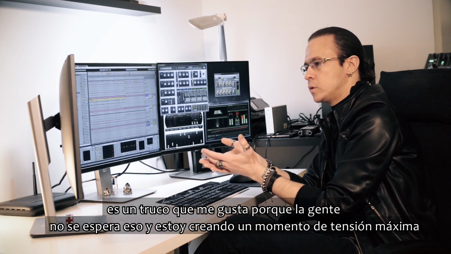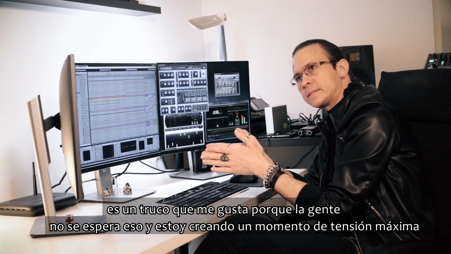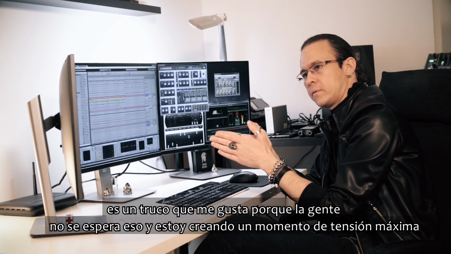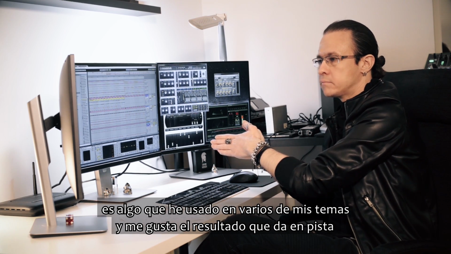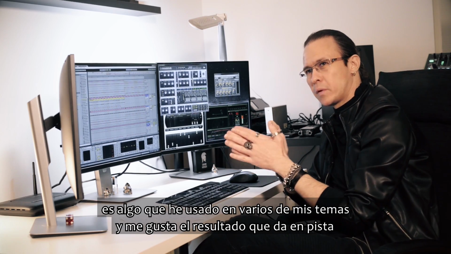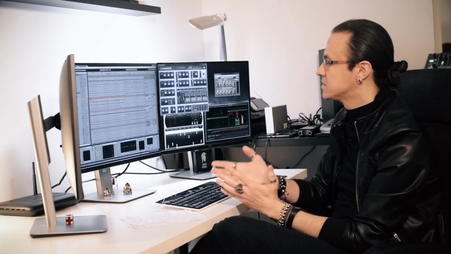And it's really good because people are not expecting that, and you are creating a moment of maximum tension. It's something I use in some of my tracks, and, I don't know, it simply works, so I think it is useful too.